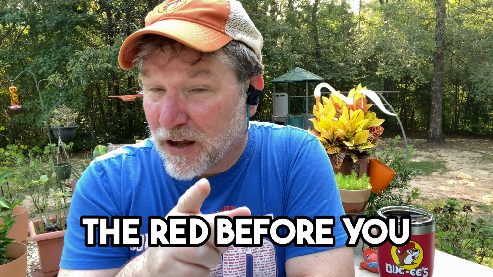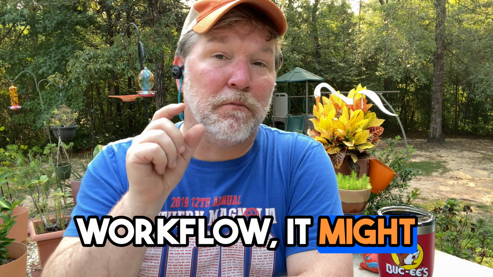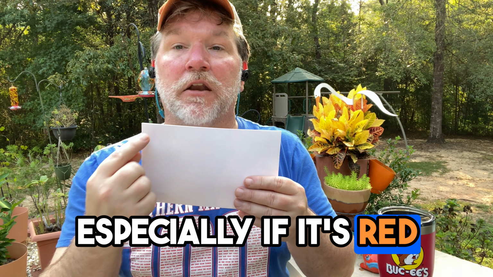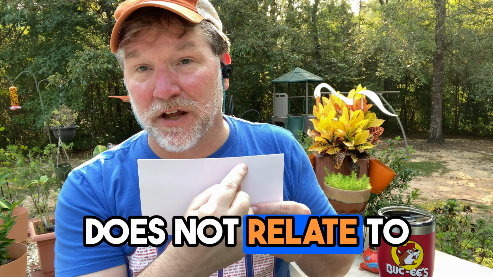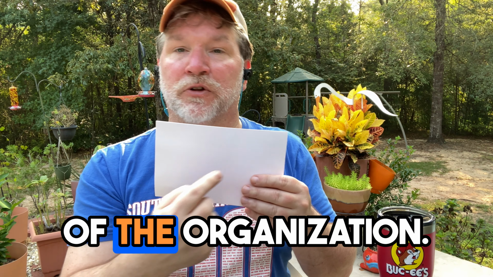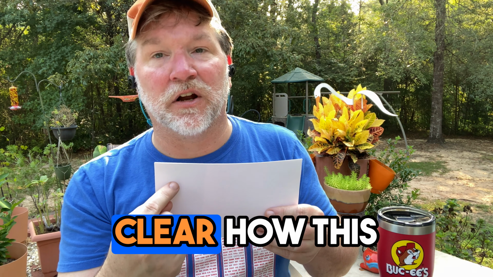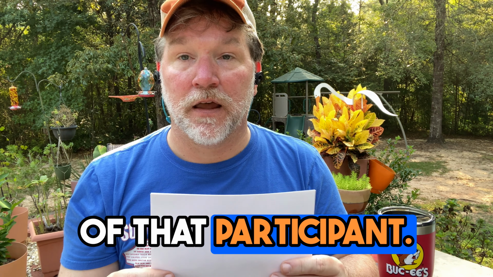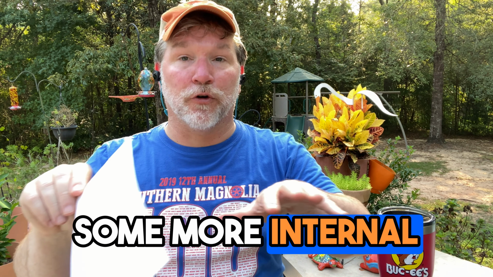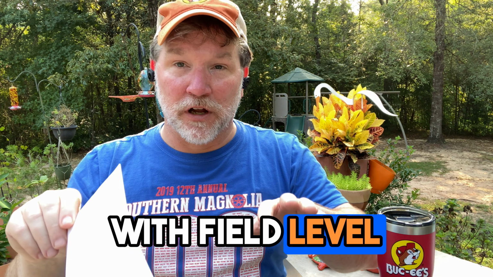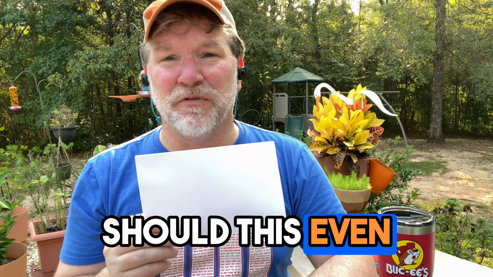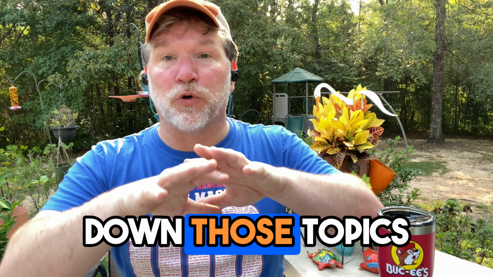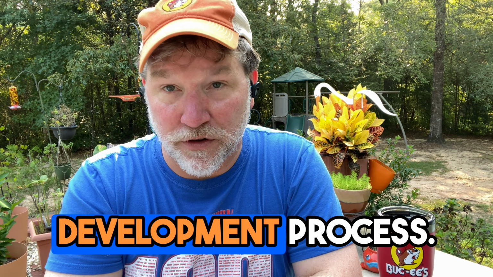The red, before you dump them into your workflow, it might be worth a little deeper conversation, especially if it's red because that topic does not relate to the mission, vision, values, culture, or ethos of the organization, and it's not really clear how this affects success for the job role of that participant. In those cases, you need to have some more internal conversations with leadership, with field level managers, with end users, about whether this should even be a topic anyway. So there's a quick way to further refine those topics for your ongoing development process.